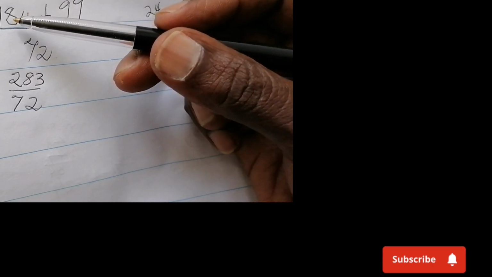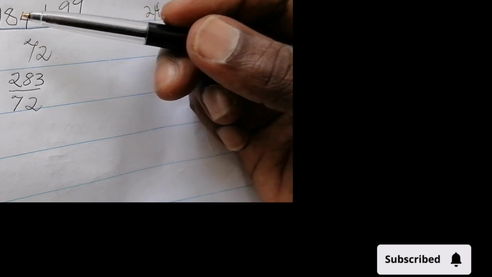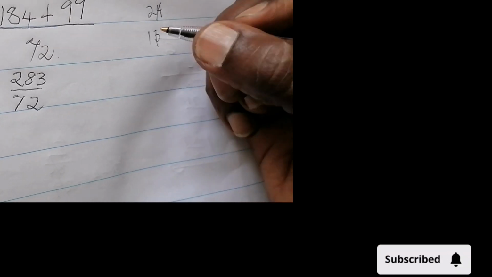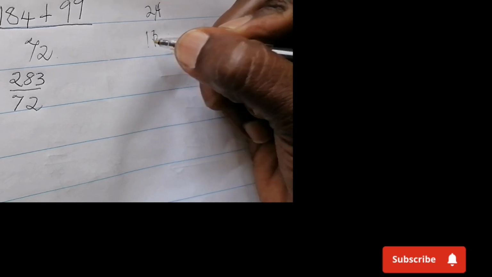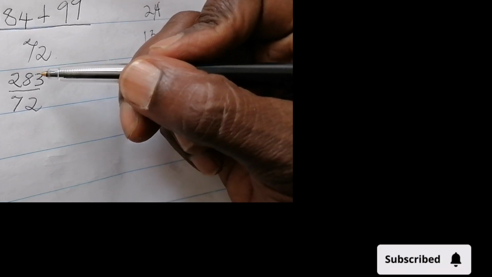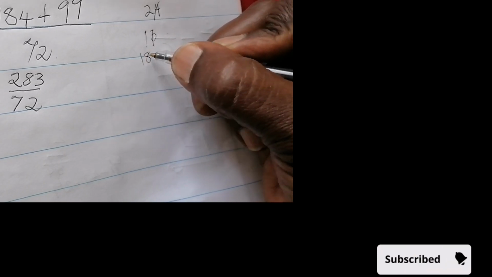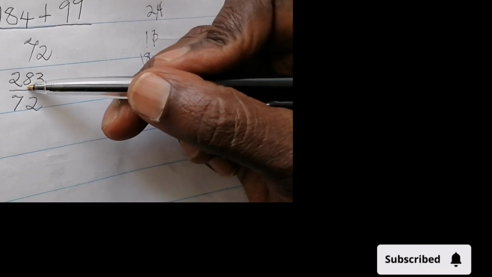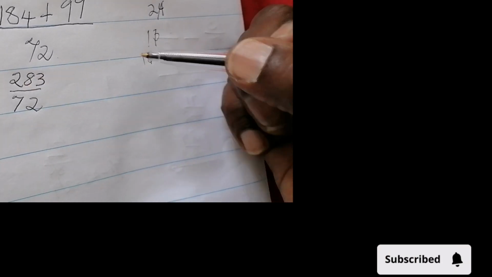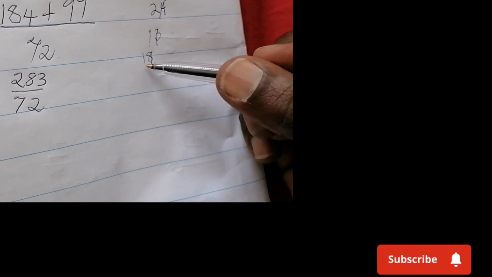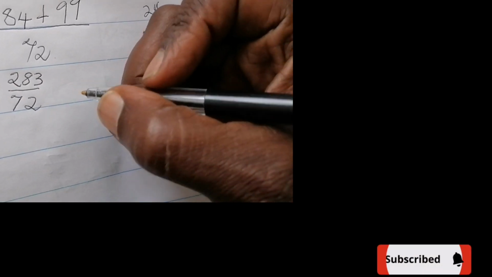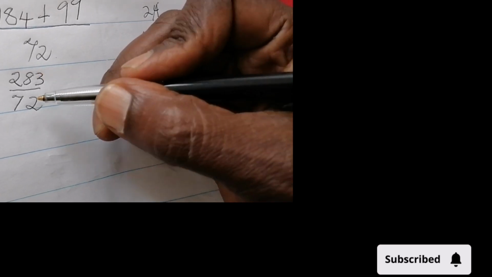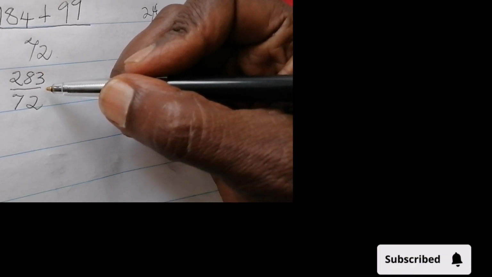And then we add 8 plus 9, which is 17, plus this 1, which is 18. We put this 8 there, and then 1 plus this 1 gives us this 2, which is 283 over 72.